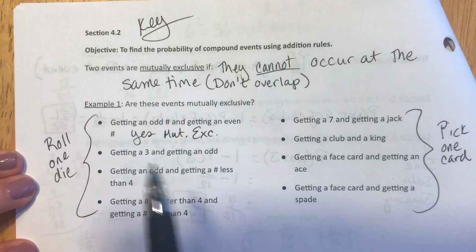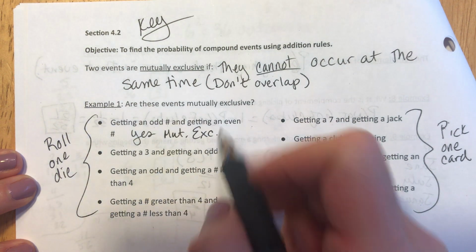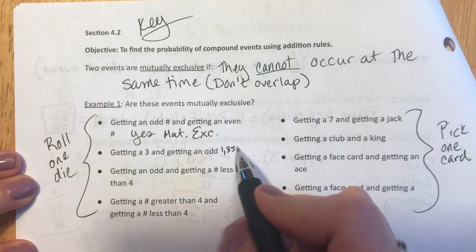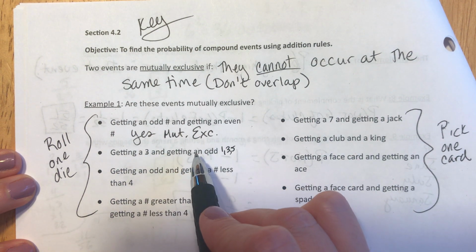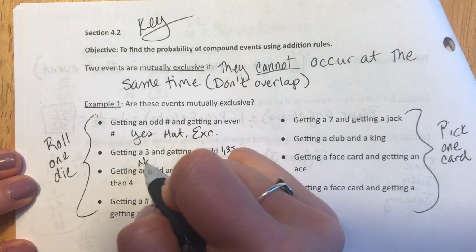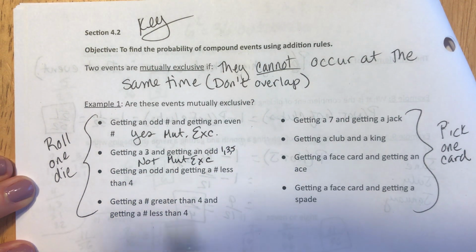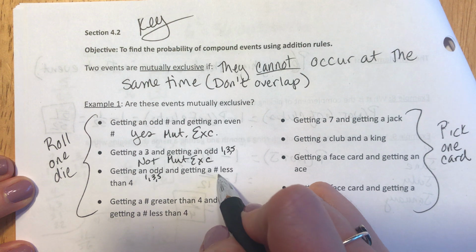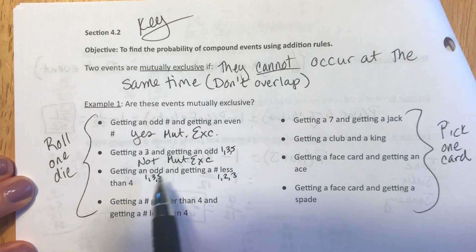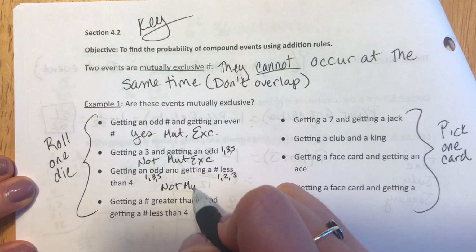All right. How about getting a 3 and getting an odd? Well, getting an odd is 1, 3, or 5. So 3 occurs in both categories, so there is an overlap, which means they're not mutually exclusive. All right. Getting an odd and getting a number less than 4. An odd is 1, 3, 5. A number less than 4 is 1, 2, 3. 1 and 3 are the overlap, which means these are not mutually exclusive.